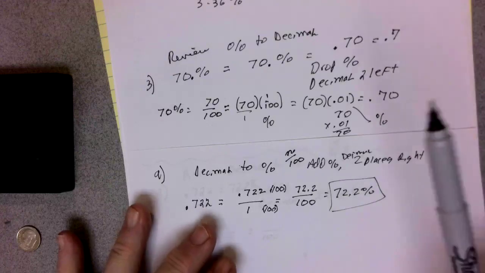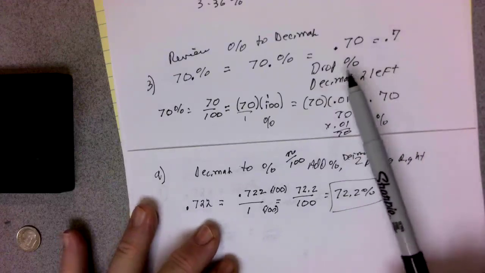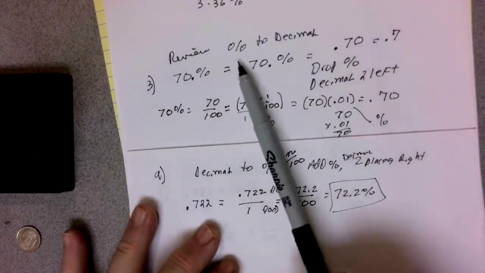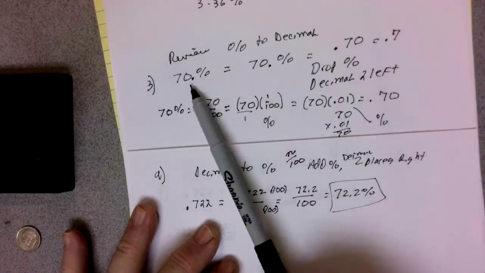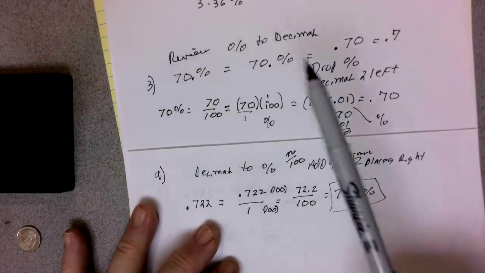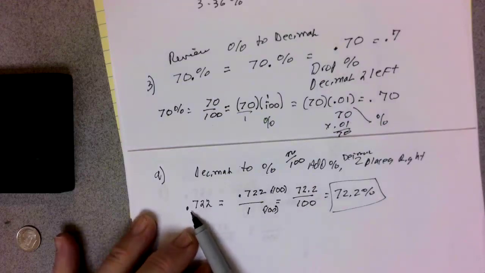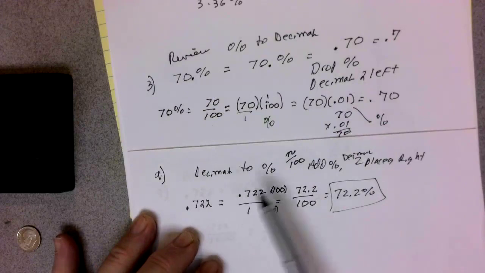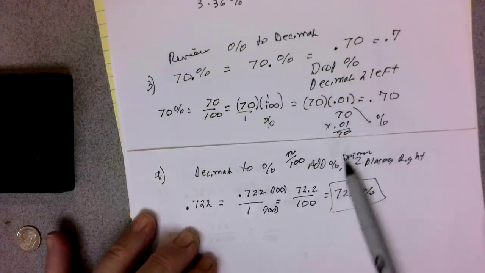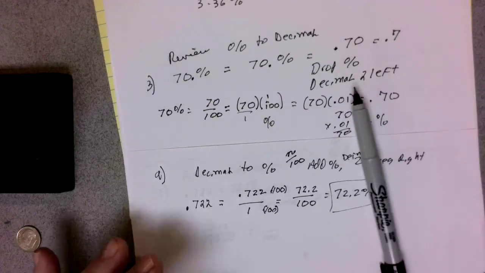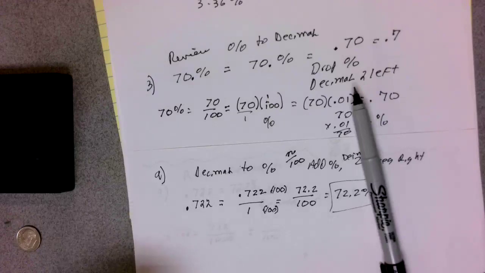Again, as you do more of these problems, you're going to find yourself automatically doing this. When I need to go to a decimal, I'm going to drop my percent and move the decimal 2 places left. When I need to go from a decimal to a percent, I'm going to move the decimal 2 places right and add a percent. The calculational basis for those is pretty clear in those 2 examples.